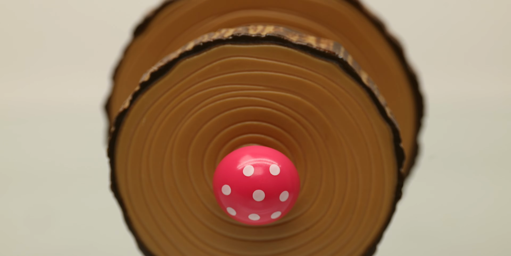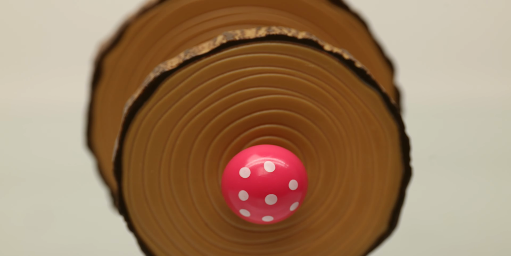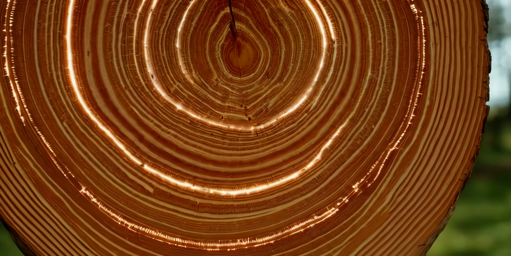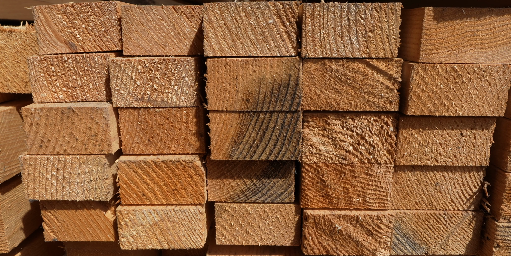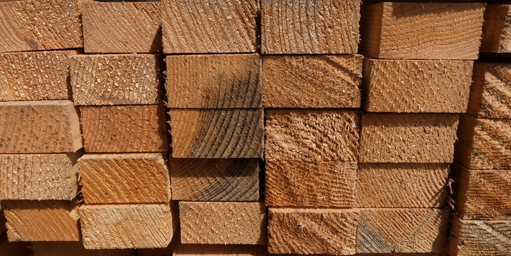All trees grow radially outward, so the microstructure varies in the different directions. The microstructure is stronger if loaded vertically. Because of this, wood used for construction is cut perpendicular to the ring growth.